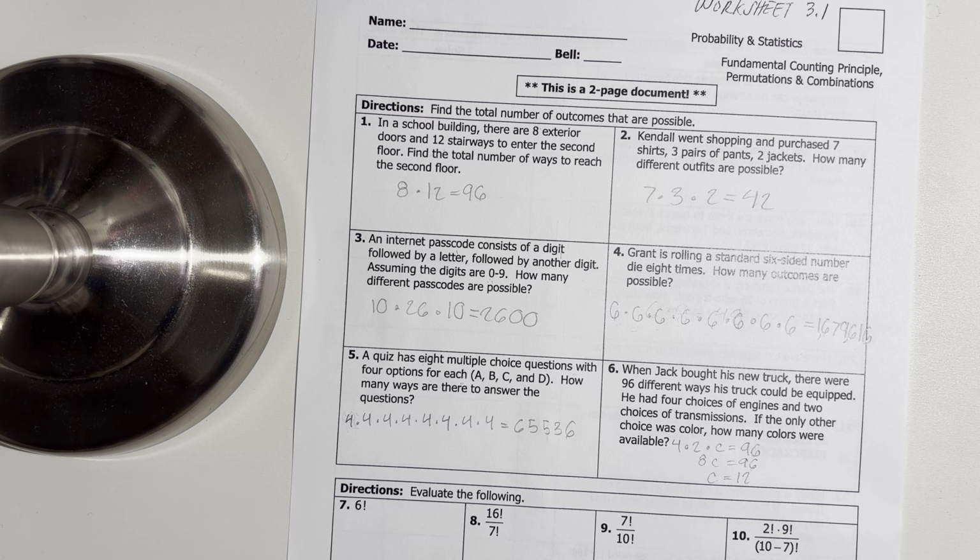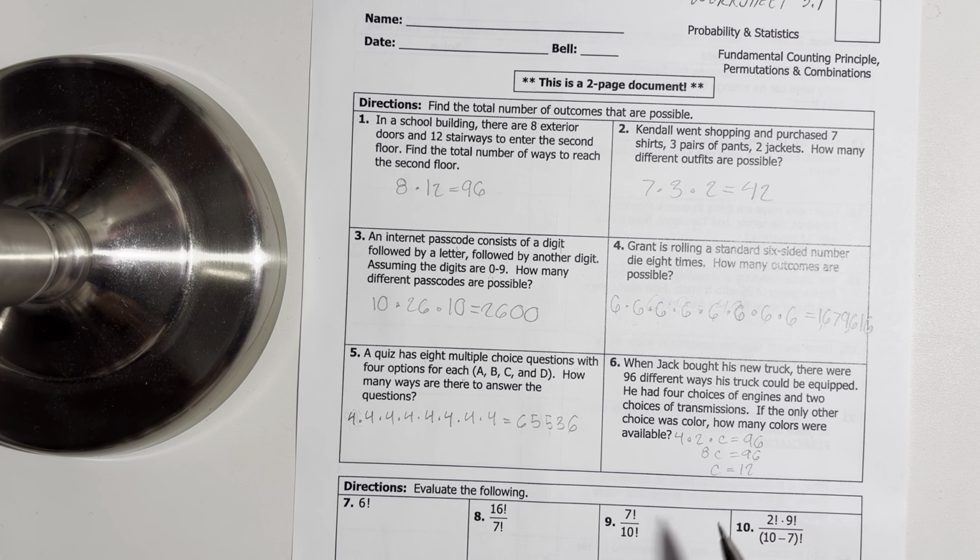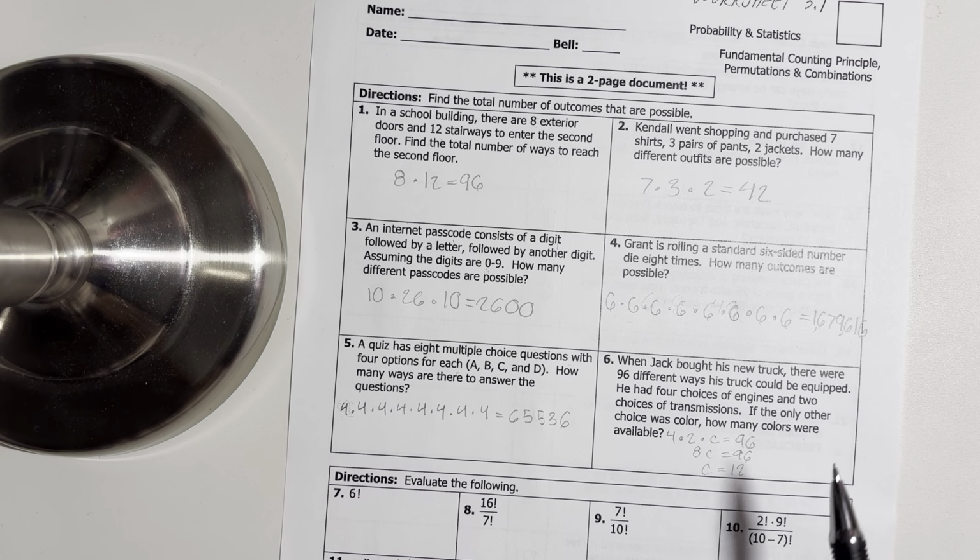So yeah, and then for the last one, number 6, we have to find out how many colors are available for Jack's new truck.